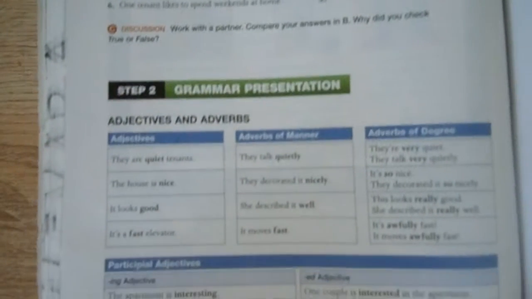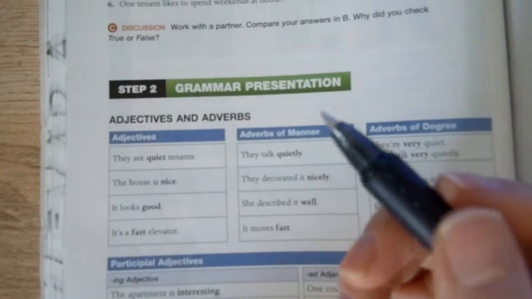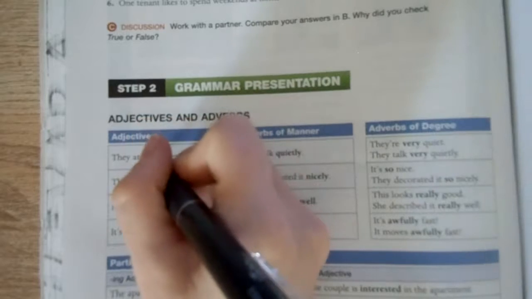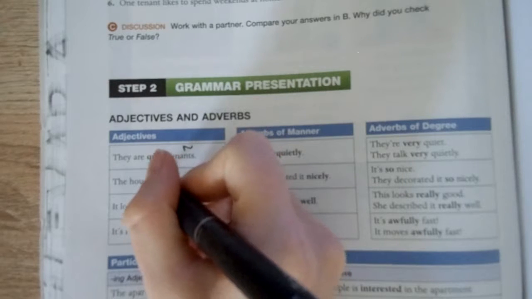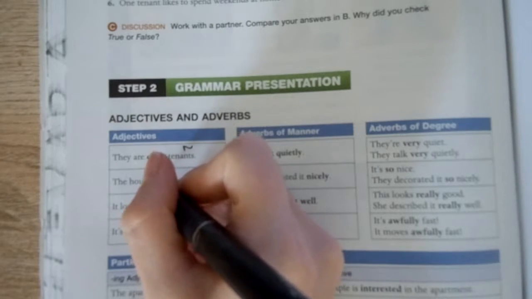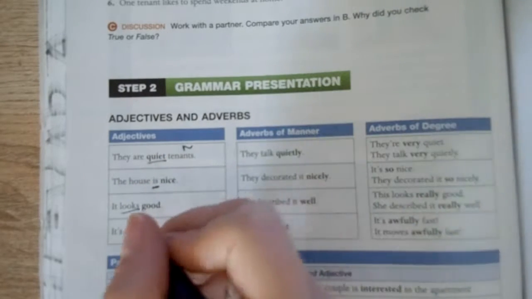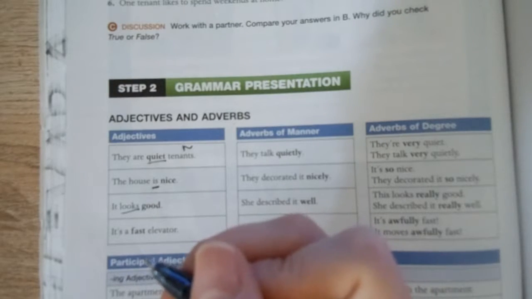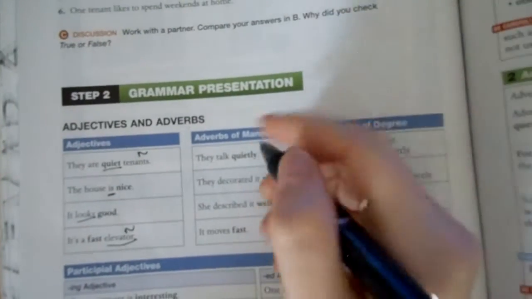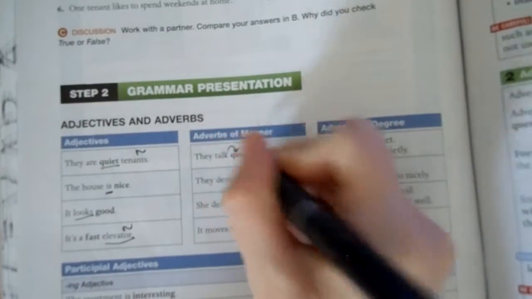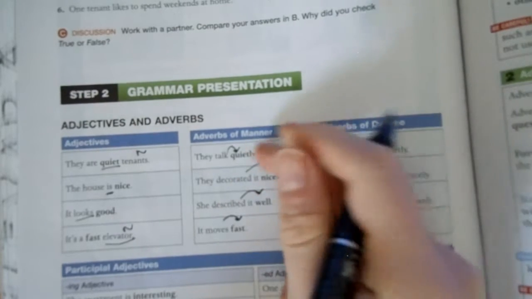We're still on page 262, but this time we're going to go over the grammar presentation, adjectives and adverbs. So if you notice, the adjectives are used before a noun, or they're sometimes used after a verb, like is, seems, appears, looks. And this is another example of how it's used before a noun. And adverbs are used usually after the verb, right? And then it's kind of at the end here.